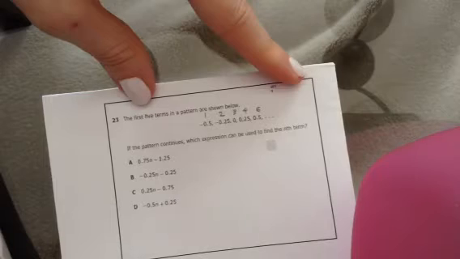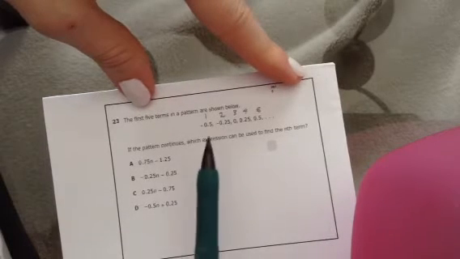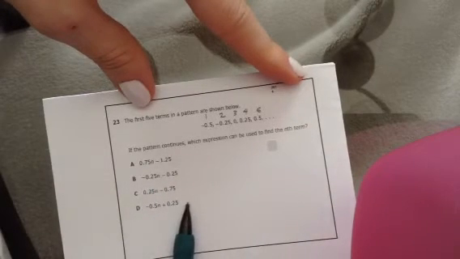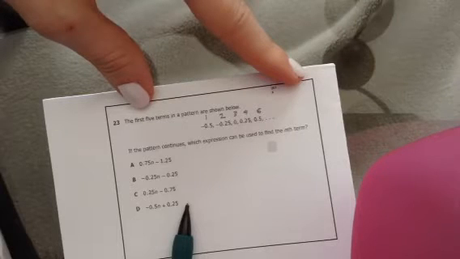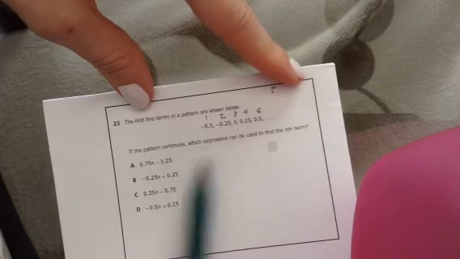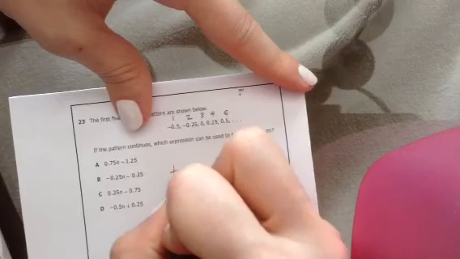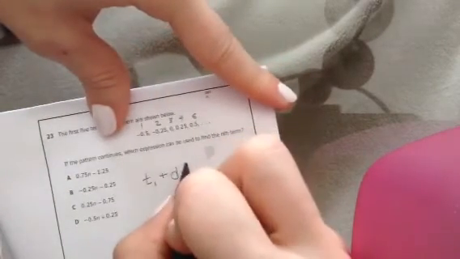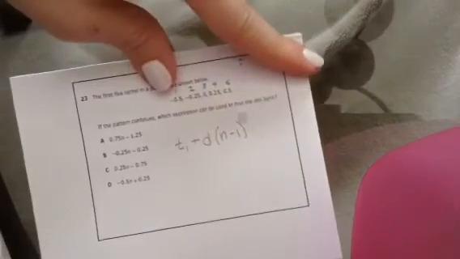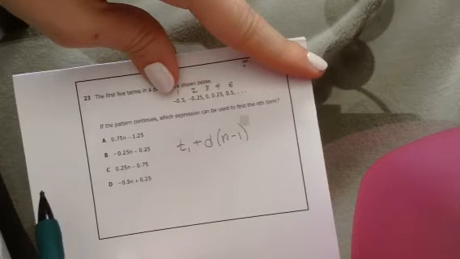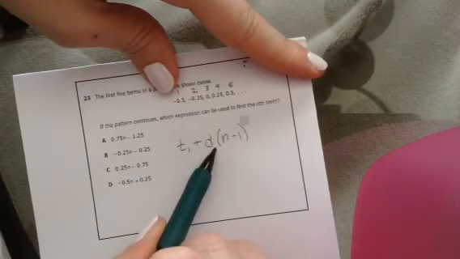So there's a couple things that we can do. We can either plug these numbers into here and see which one works. We can put all of these into y equals and see which one would work. We can think about our sequence pattern, our sequence function formula. And in order to do that, we use T1 plus the difference times n minus 1. That would be the next term.